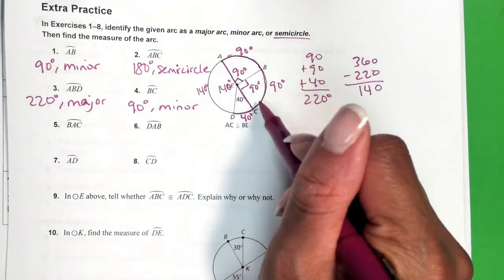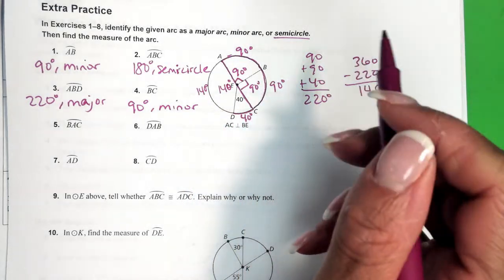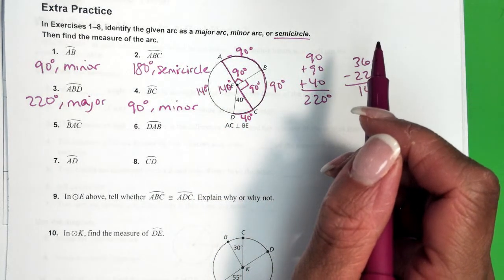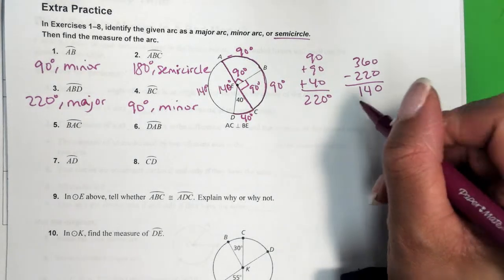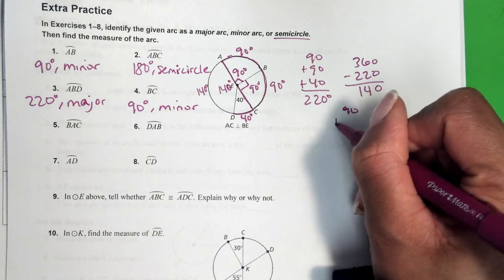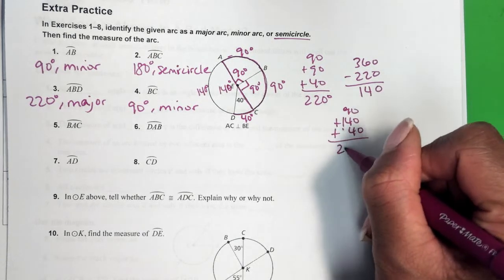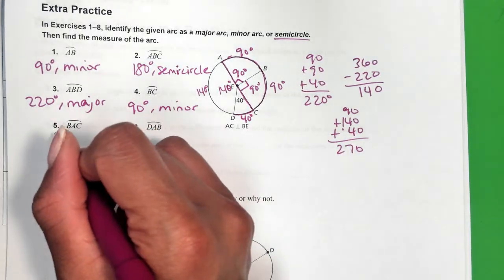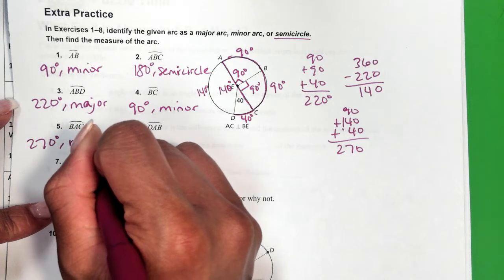So if I wanted to find B, A, and all the way around to C, so if I wanted to find B to A to C, I would have to add 90 plus my 140 plus another 40. I get 270 degrees. And 270 degrees is definitely over 180, so it is a major arc.